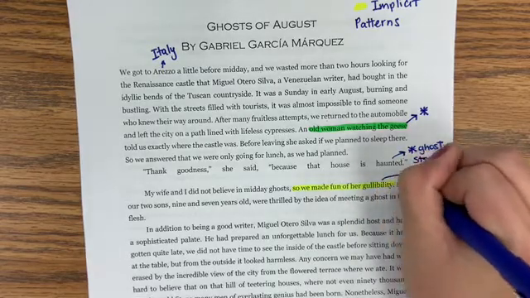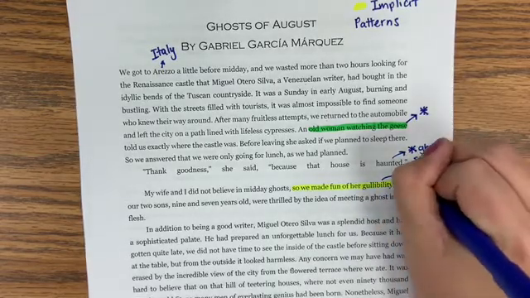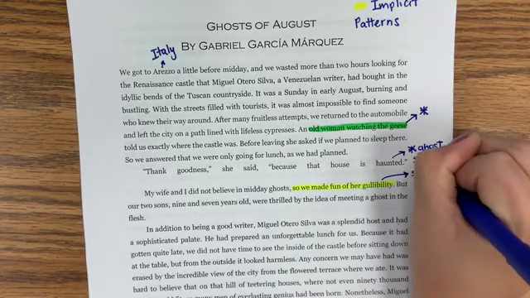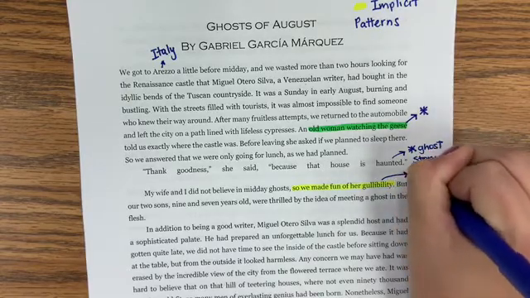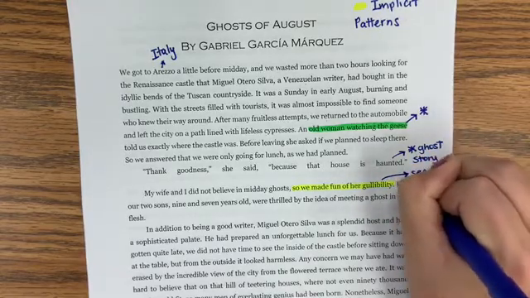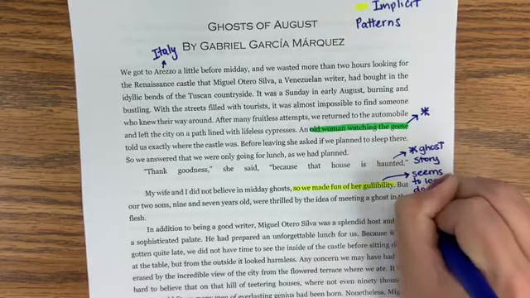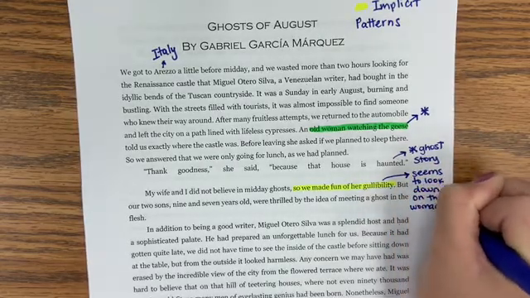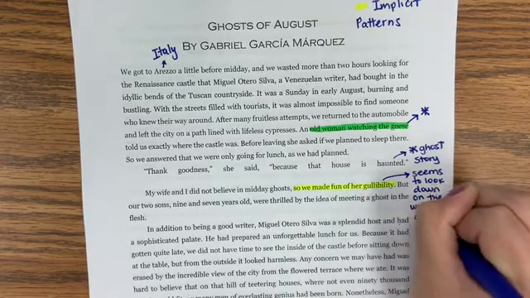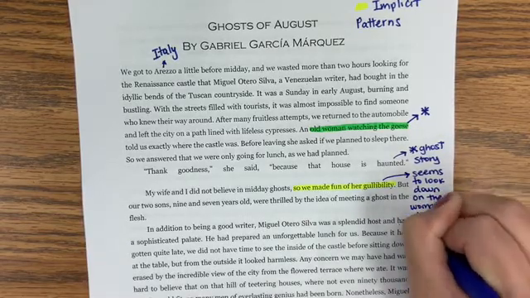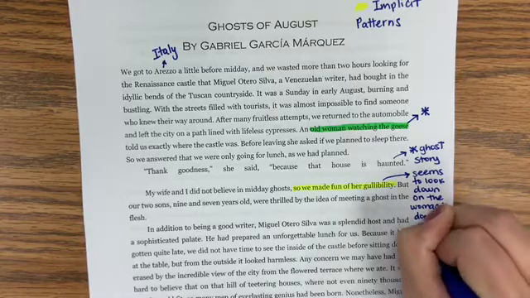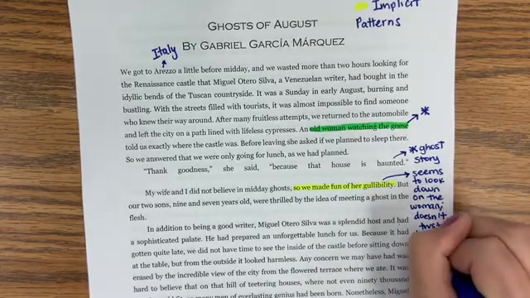I'm going to say that this narrator seems to look down on the woman. Like he doesn't trust her, right? He's making fun of her. He doesn't trust her advice.